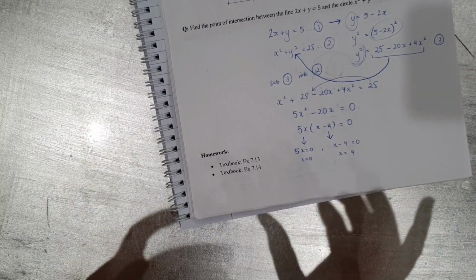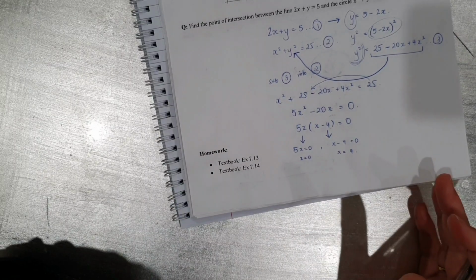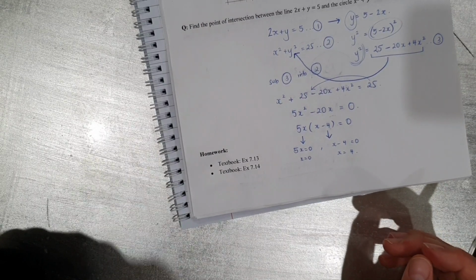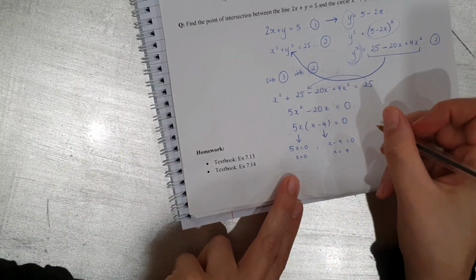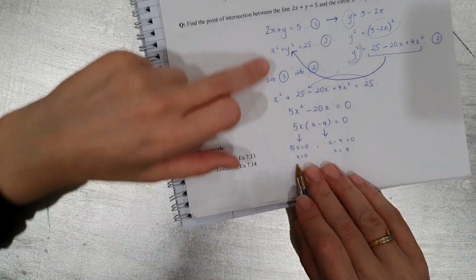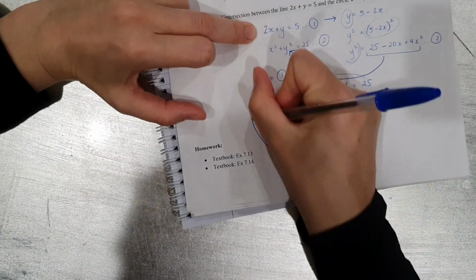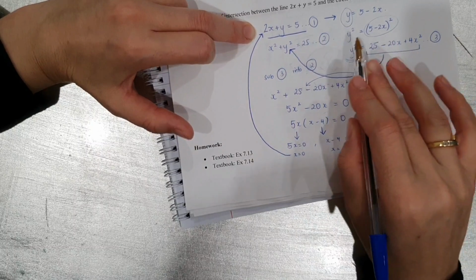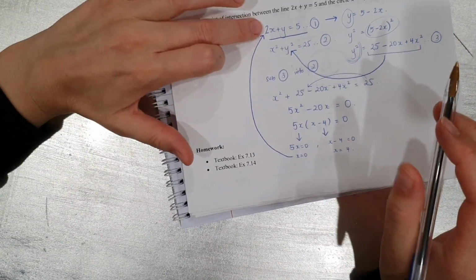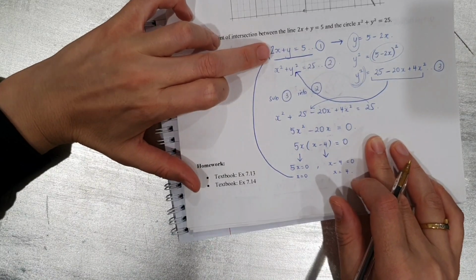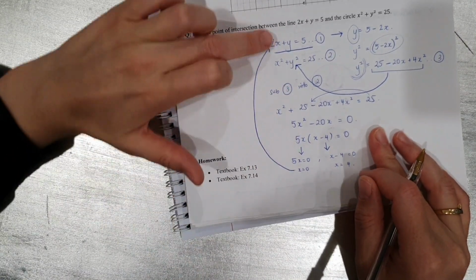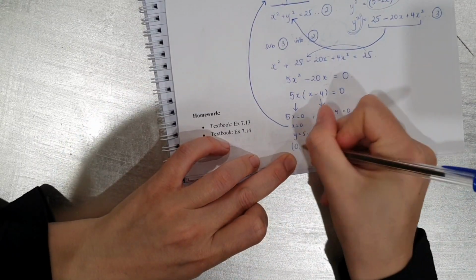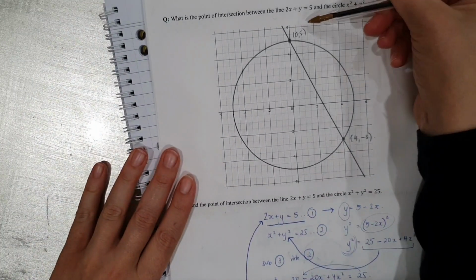Don't forget, when you're finding a point of intersection, you have to find the y. Why is that? Because a point is an x with a y. It's a coordinate. So please, when you find x equals 0, substitute it back into the original. Obviously, going with the linear expression is the best one, because you're not involving any squares and you don't have to square root. So we go for the original first equation, the linear one. When x is equal to 0, you get y equals 5. So one of the points is (0, 5), which is as expected.